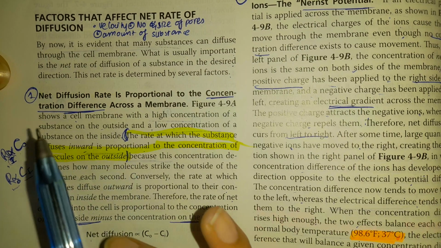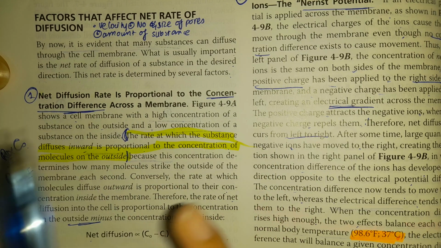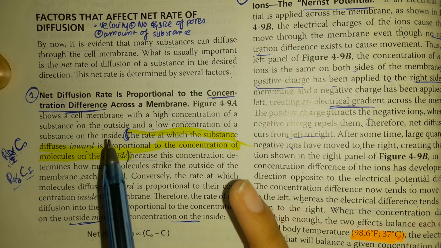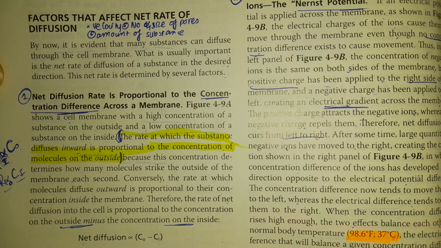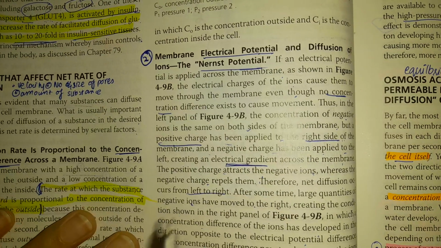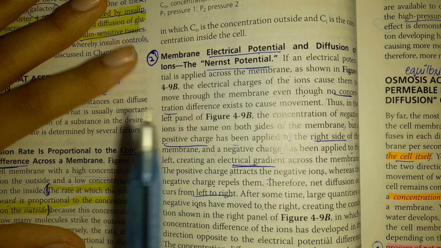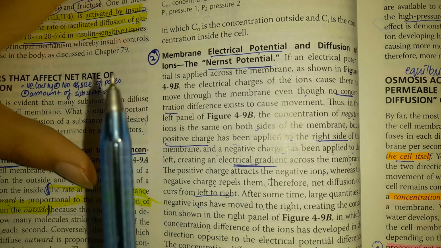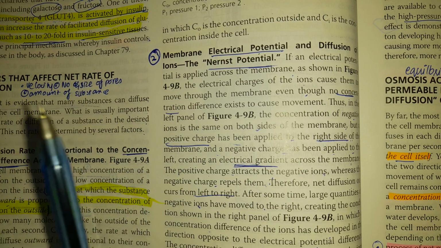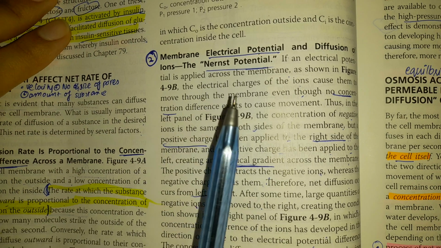Whenever more molecules are on the outside, they will tend to move inside. Such is the case with sodium. Whenever more molecules are on the inside, they will tend to move outside. Such is the case with potassium. So now, what is Nernst potential? As we know, across a membrane we have diffusion, which takes place by the movement of ions from an area of higher concentration to an area of lower concentration. This is due to their number.